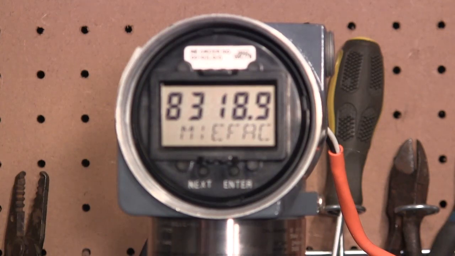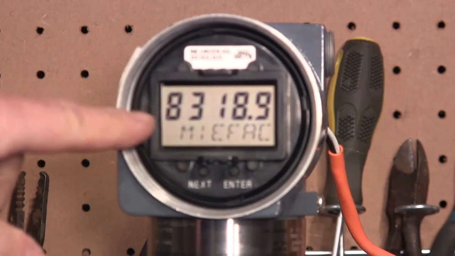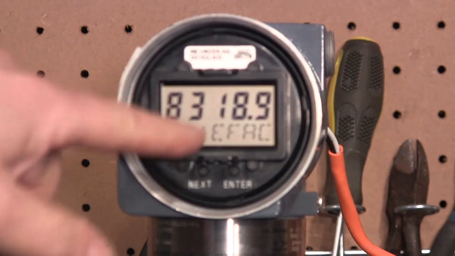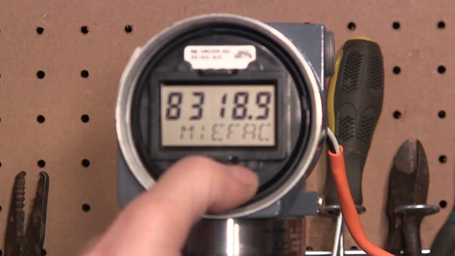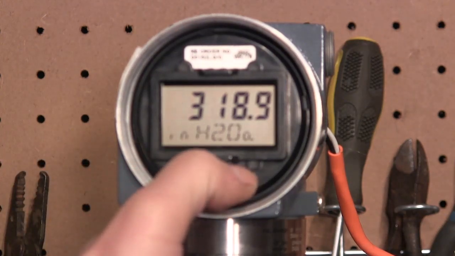Well, it just so happens that INH2OA and INH2O are going to have the same upper limit for the sensor. If this were a C-range sensor, for instance, IAP10-F22C, this number would be 831.89. So we're going to leave this value alone, and we're just going to enter through it one letter at a time.